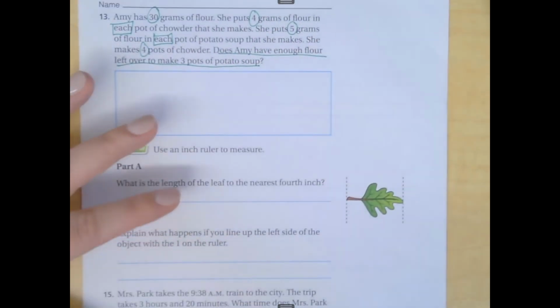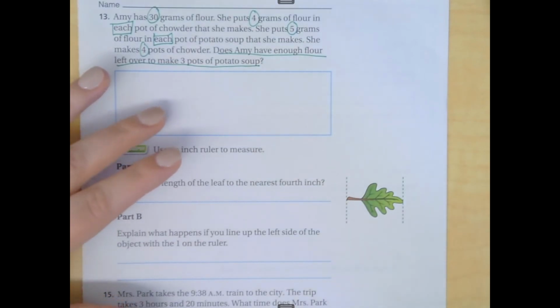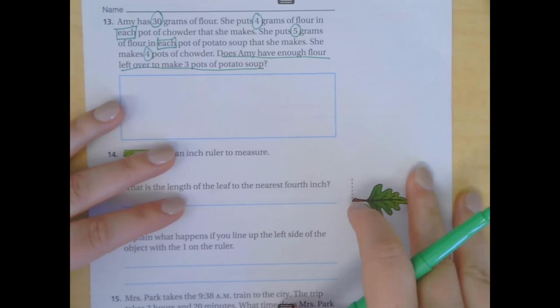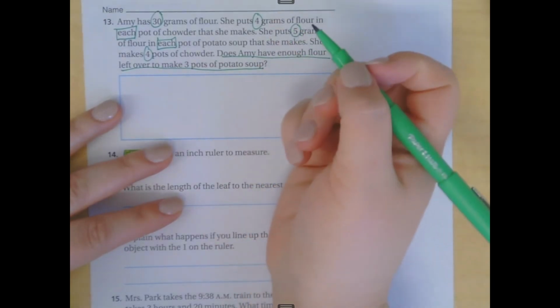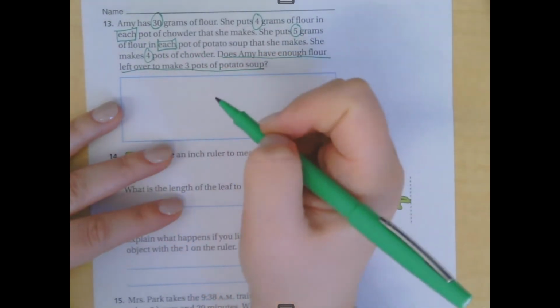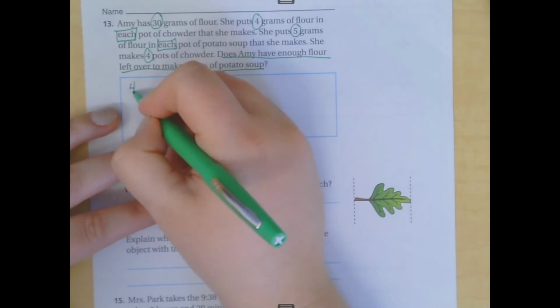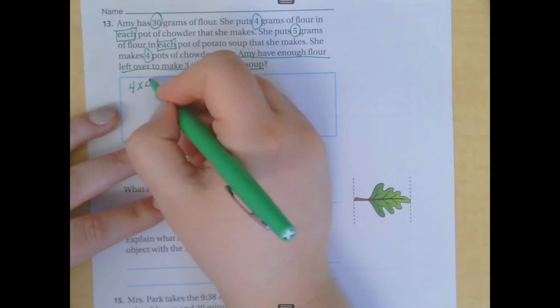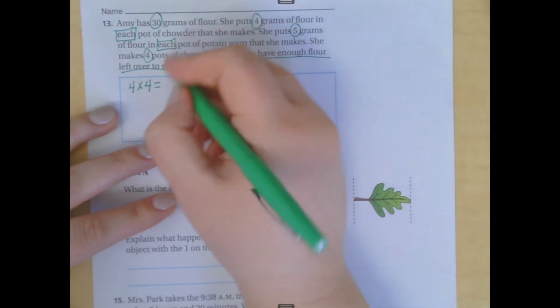Okay, so first of all, let's figure out how much she used for her chowder. She puts 4 grams of flour in each pot of chowder, so that's 4 grams times how many pots of chowder? 4. And we know that 4 times 4 is 16.